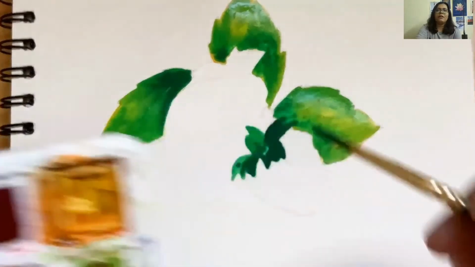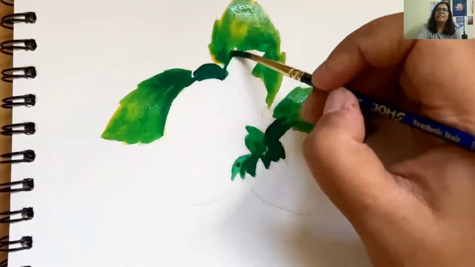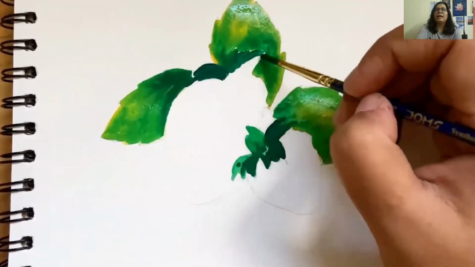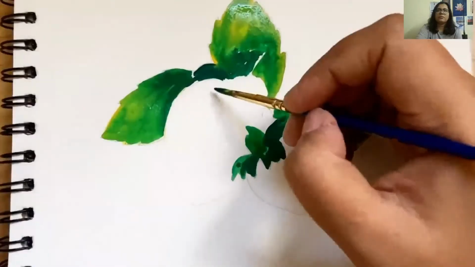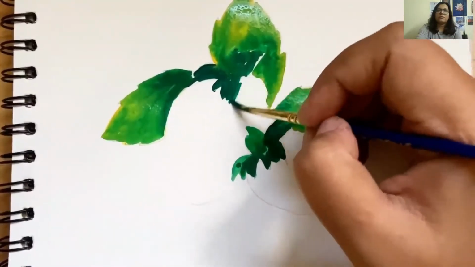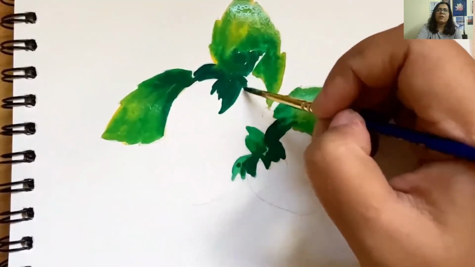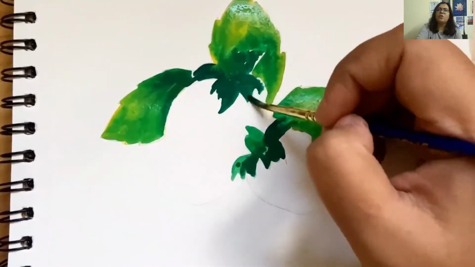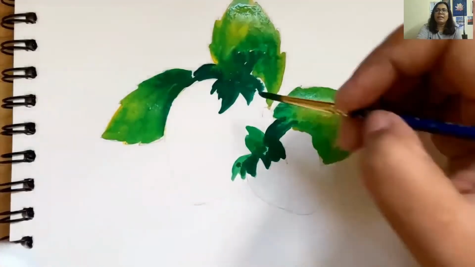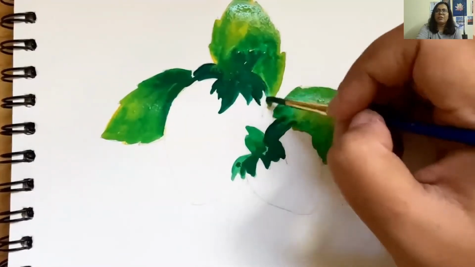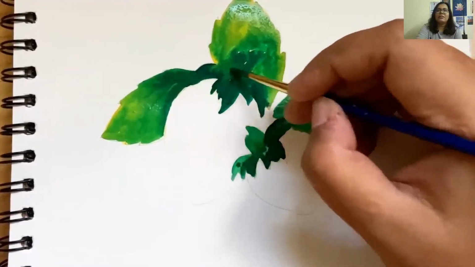Same for the second one. Again, we are just going to color it up with the green. But if you want, you can apply the same technique that you've used in the larger leaves. If you are using only green for the leaves, if you are not using any yellow, then try to use a dark shade of green. If you have a dark green color, try to use a dark shade. Don't go for lighter shades of green. Try to pick a nice dark shade.